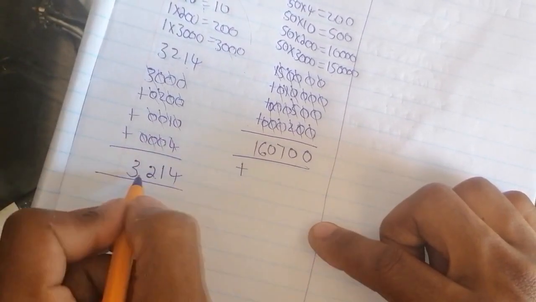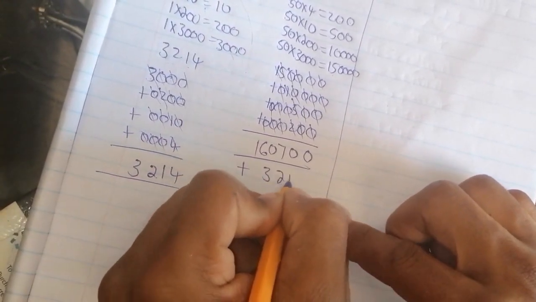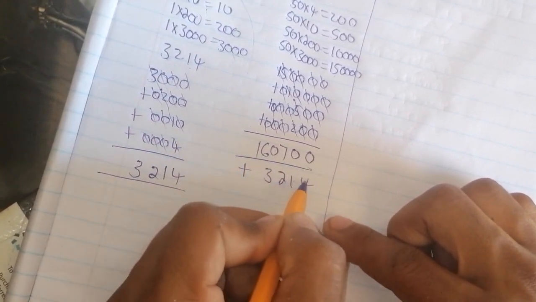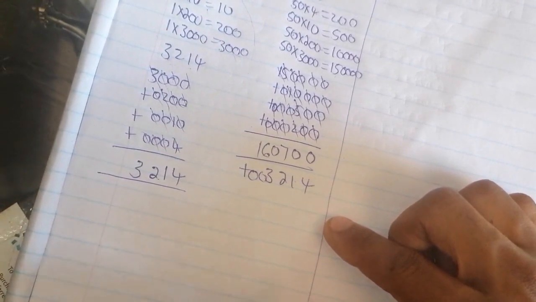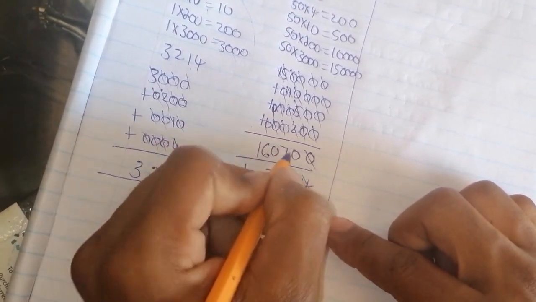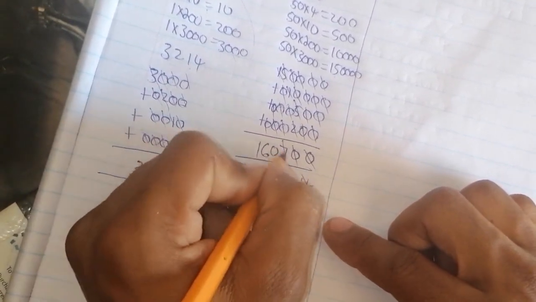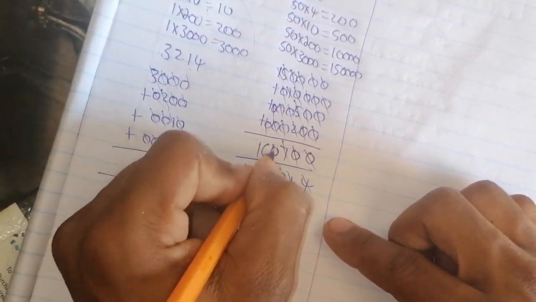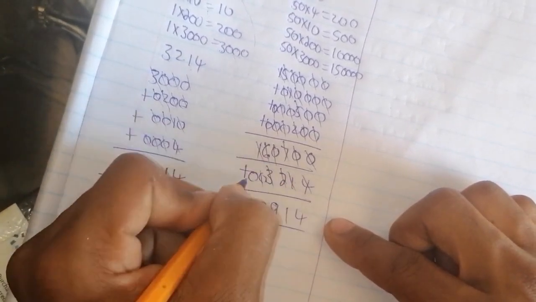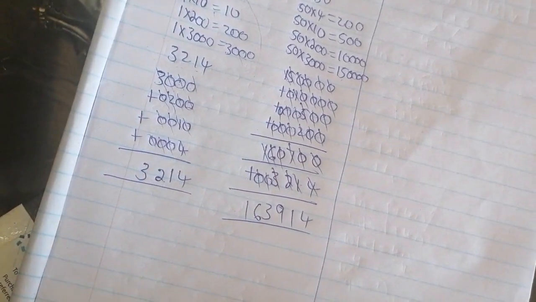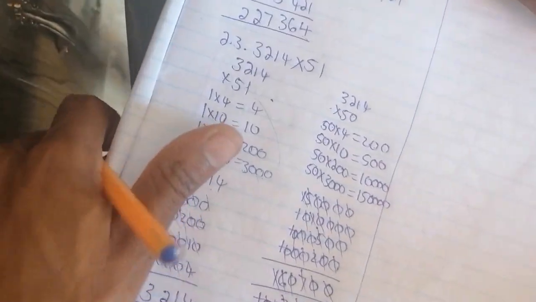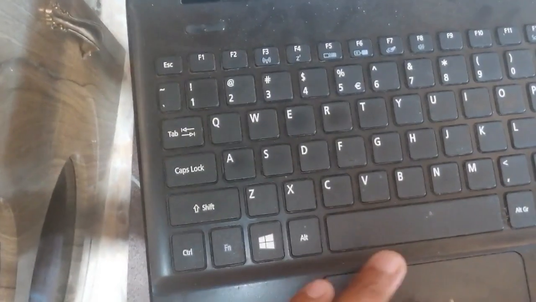So I'm going to say this plus that, 3,214. So 1 2 3 4 5 6. You see, so we're trying to make 6 digits. 0 plus 4 it's 4, 0 plus 1 it's 1, 7 plus 2 it's 9, 0 plus 3 it's 3, 6 plus 0 it's 6, 1 plus 0 it's 1. So that would be 163,914. Let me just verify that very quickly for you.